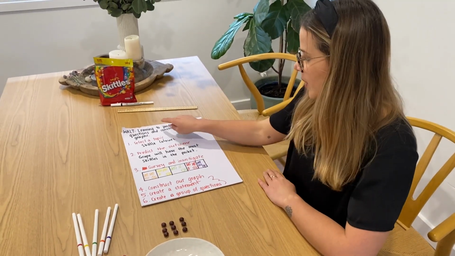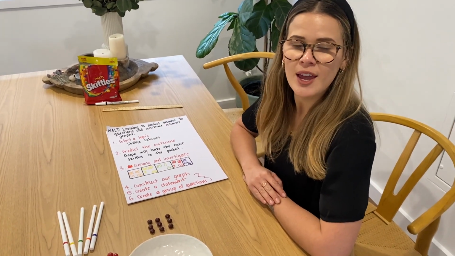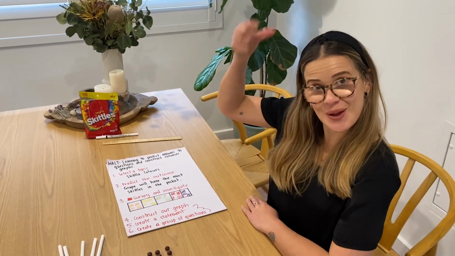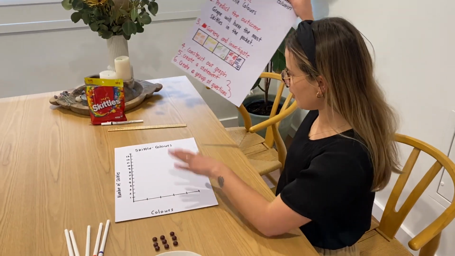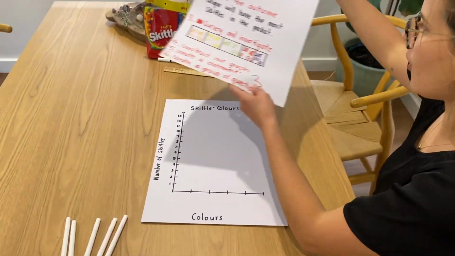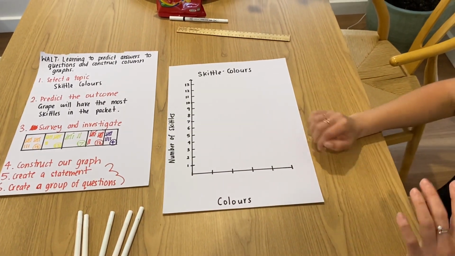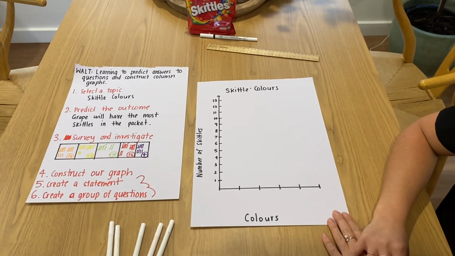Our next thing that we need to do for this lesson is construct our column graph. Now, a lot of you have looked at column graphs before, so a lot of you are probably shaking your head going, yes, we know what a column graph is. It is the ones with the columns, okay? I have pre-made up the base of our column graph here, and we're going to need our survey results, our data, close.